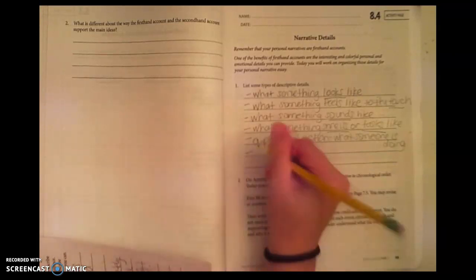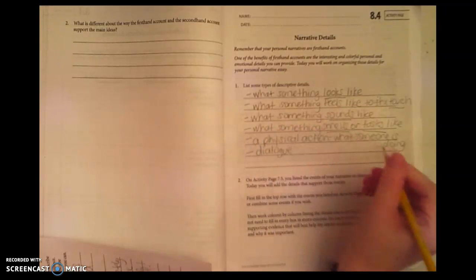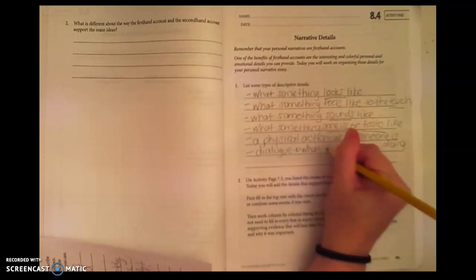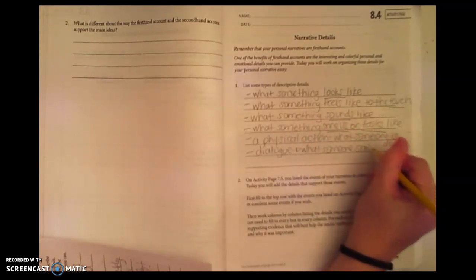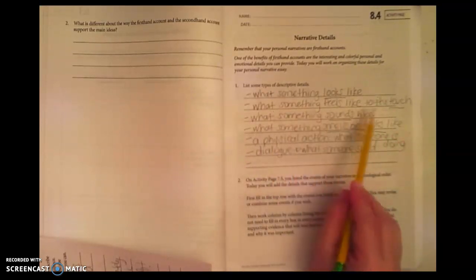Another is a quote of what someone said, which is dialogue. We've worked on that. Dialogue is what someone said. And then the last one, you notice up here that it says what something feels like to the touch.